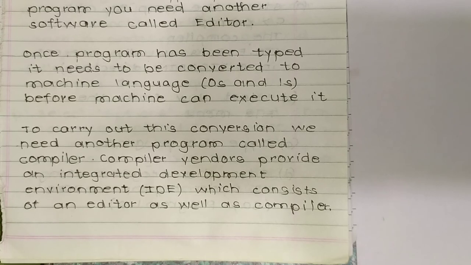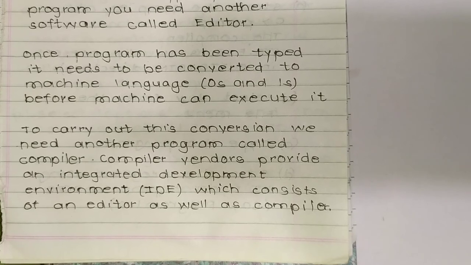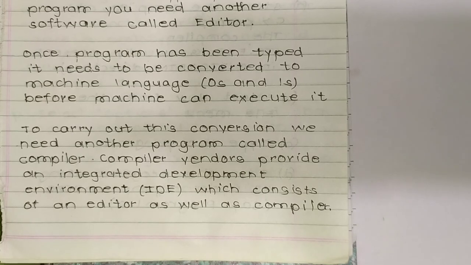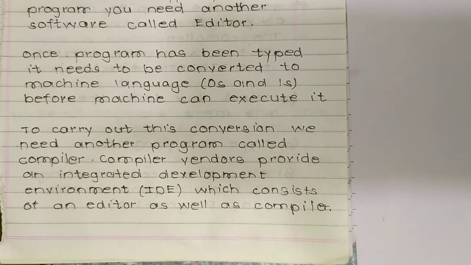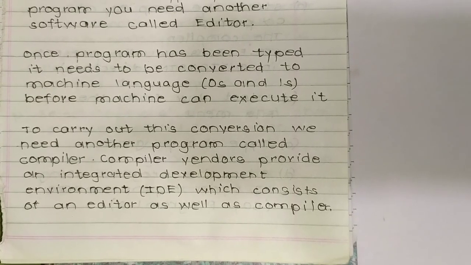So we need an IDE. The IDE has all of these things: it has a compiler, it has an editor for typing the program, and it has another piece of software to run the program. So the IDE, that is the integrated development environment, consists of all these things.